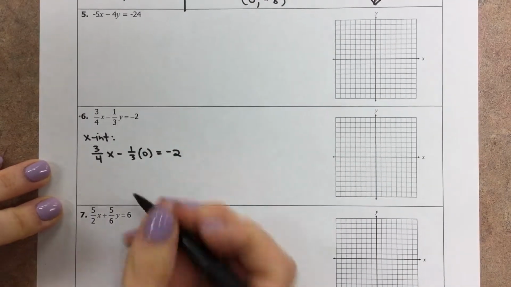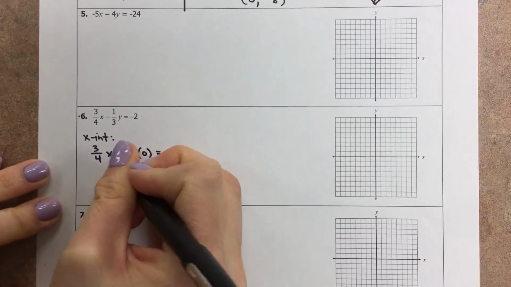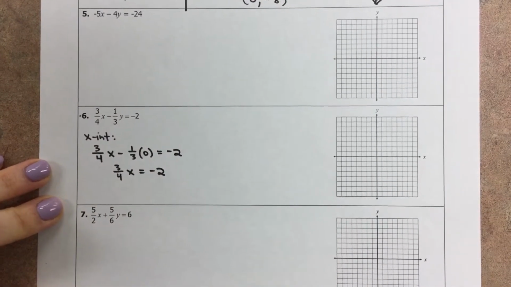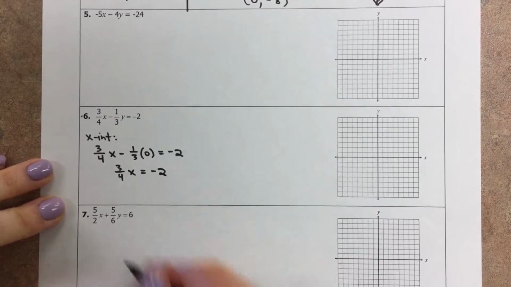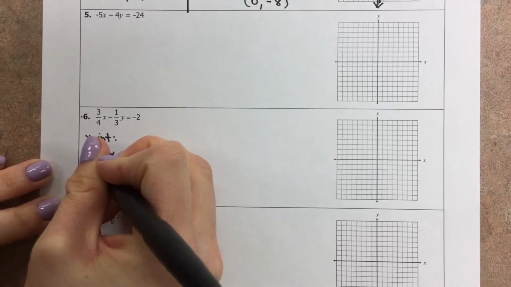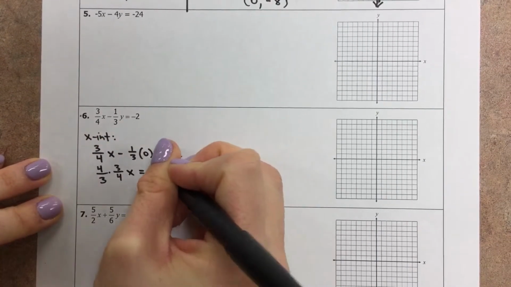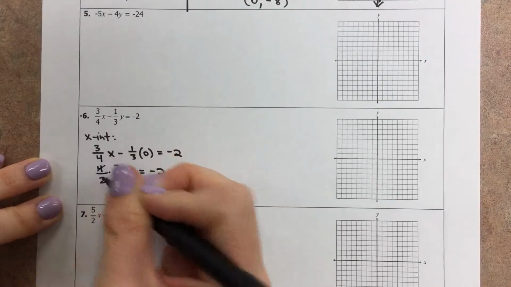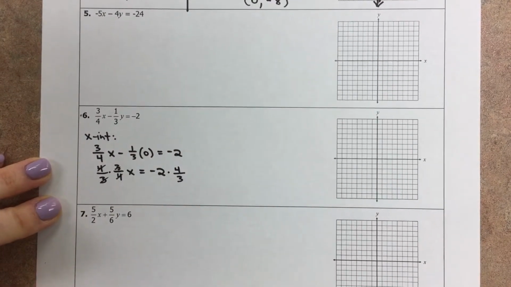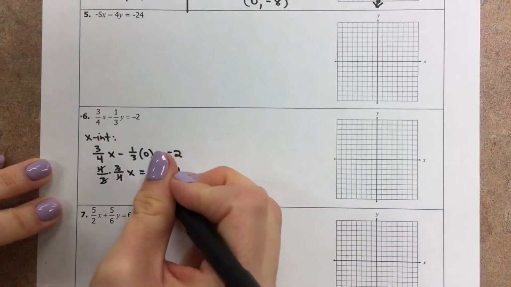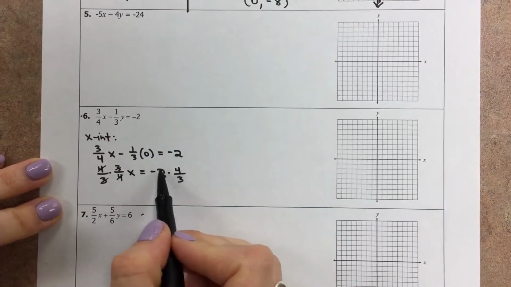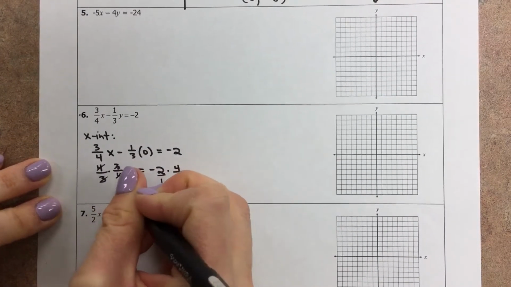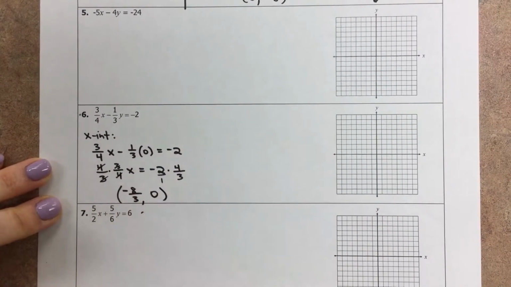So this is just a 0. So that means this is 3/4 times x is equal to -2. So remember, to get rid of a fraction, like we saw on the previous page, you are going to multiply by the reciprocal. So we multiply by 4/3. Do that on both sides. So these cancel, that leaves the x by itself. So this I end up with, think of this like 2/1. I get -8/3. So my x coordinate is -8/3, and I know my y coordinate is 0.